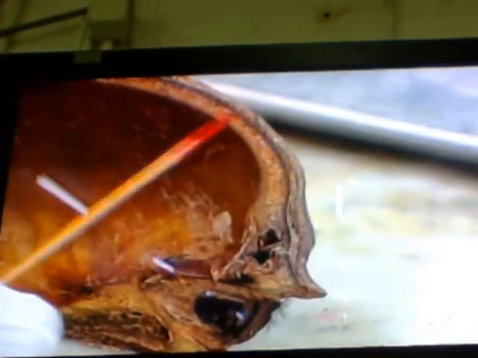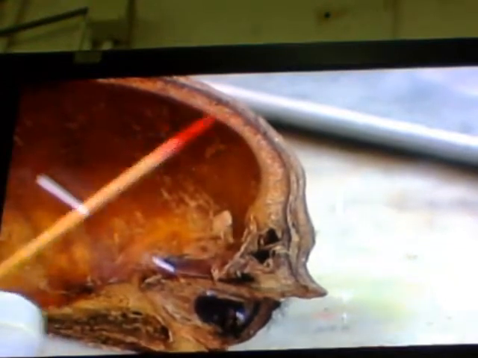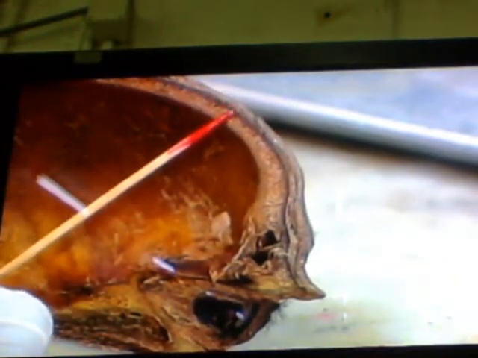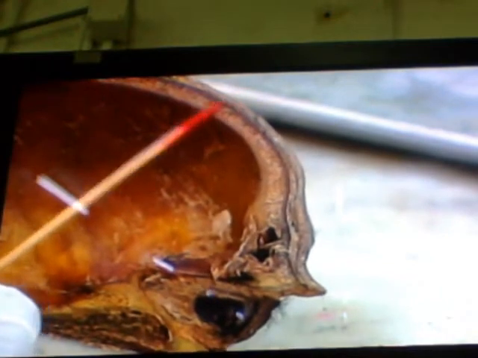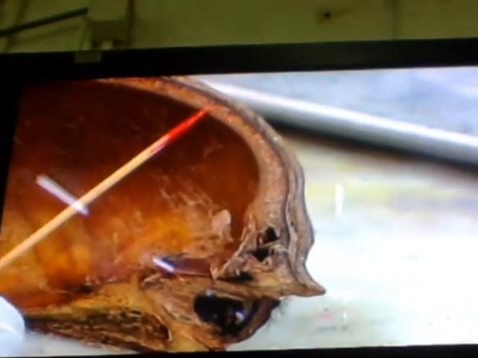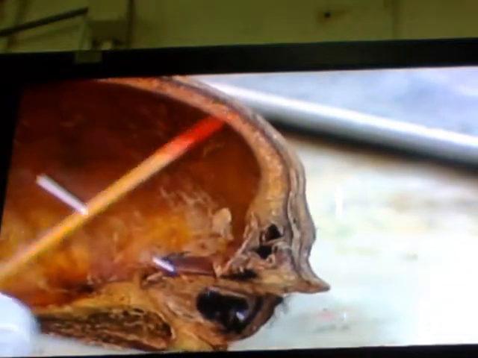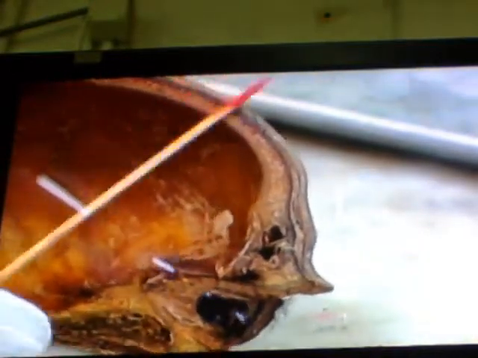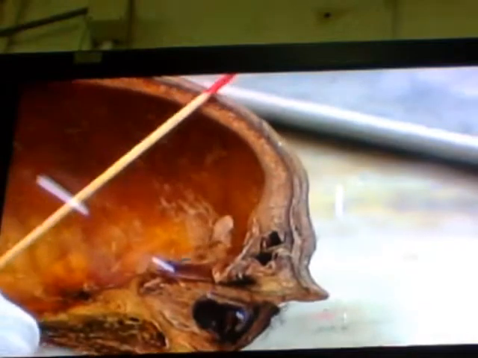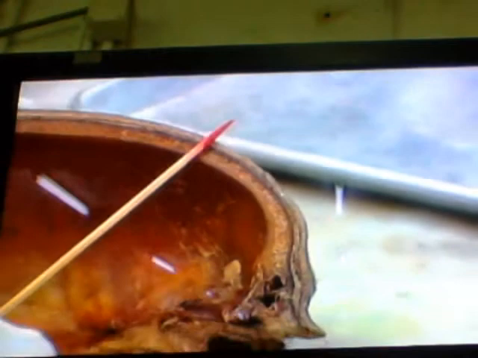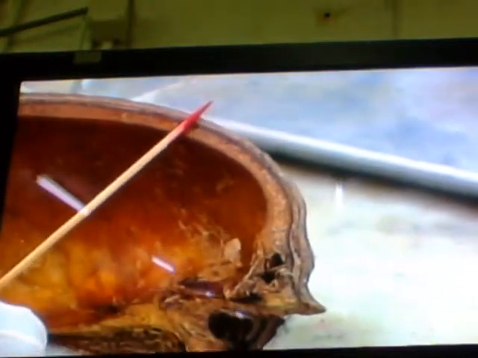Convert it to cholecalciferol. What do I need for the liver? I need to make the 25-hydroxycholecalciferol. And then what am I going to do with it? I'm going to need 1-alpha hydroxylase. Where are we going to get that? In the kidney, right? And that is going to convert it into 1,25-DHCC.